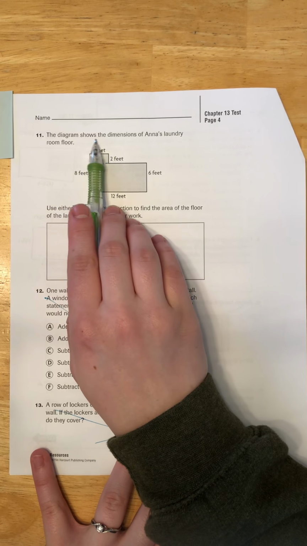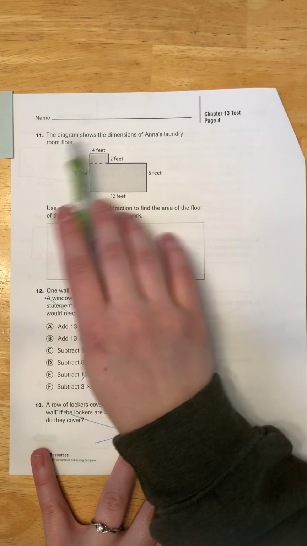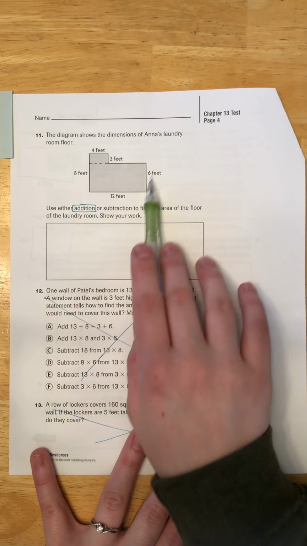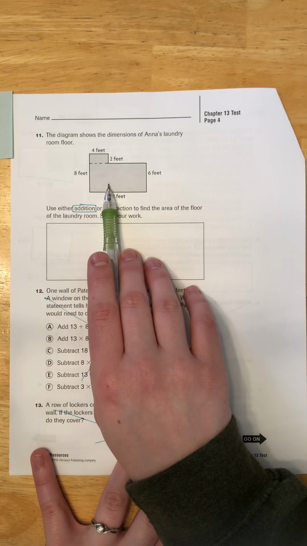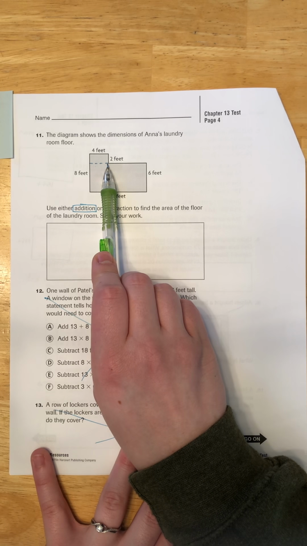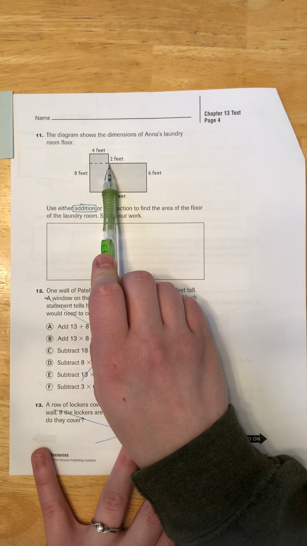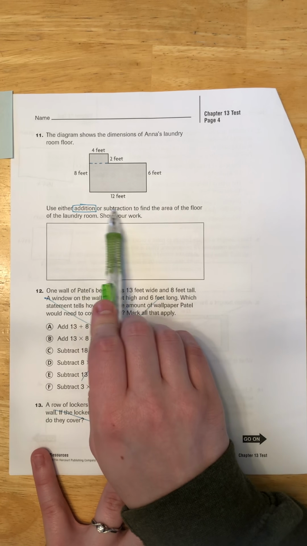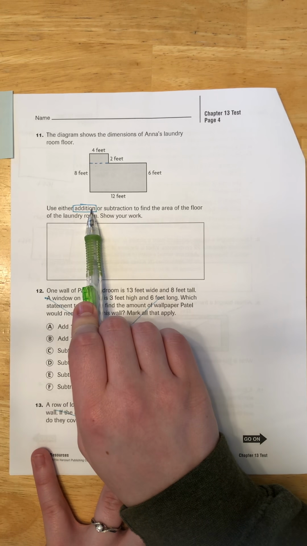The diagram shows the dimensions of Anna's laundry room floor. Here is her laundry room floor. This is a combined rectangle. I have already shown you where to divide it. Use addition or subtraction. We're using addition because that's what I taught you.